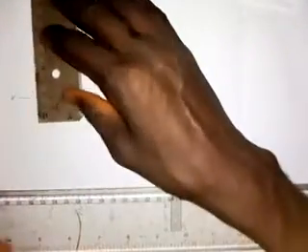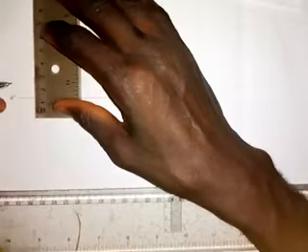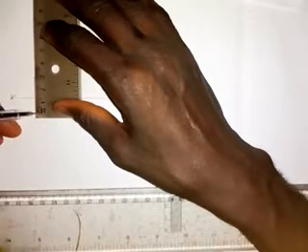Then we also have that it is 12 millimeters from the vertical plane. So that 12 millimeters from the vertical plane, you take it from XY line down the horizontal plane. So like this. So now from this point, this is A prime.